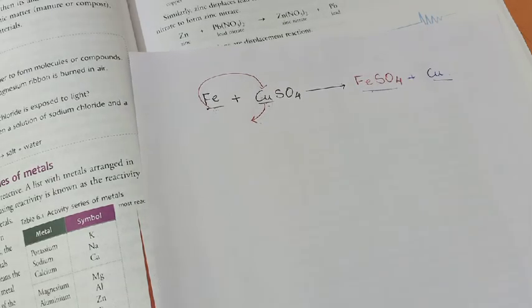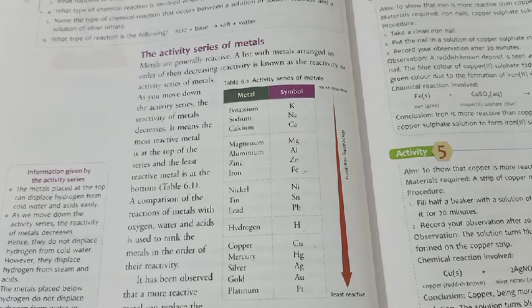That is why we never store copper sulfate solution in iron, because at the end copper sulfate solution will not be there. Instead of copper sulfate solution, what will be produced? Iron sulfate solution will be produced. So this is the importance of knowing the activity series of metals.